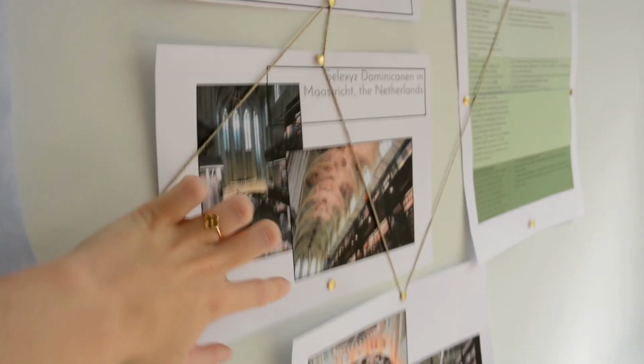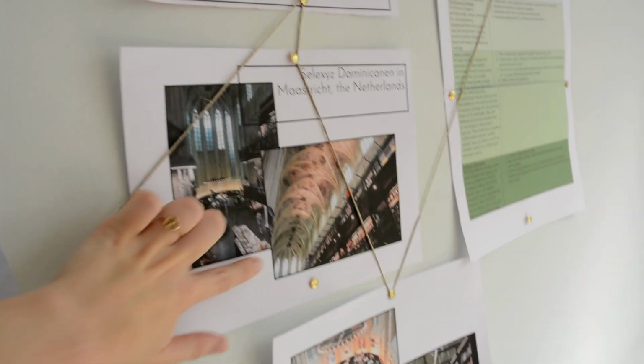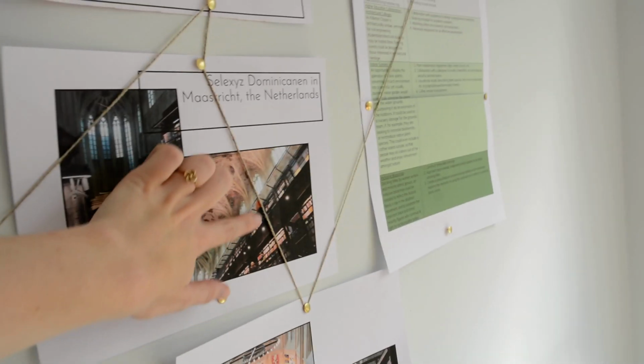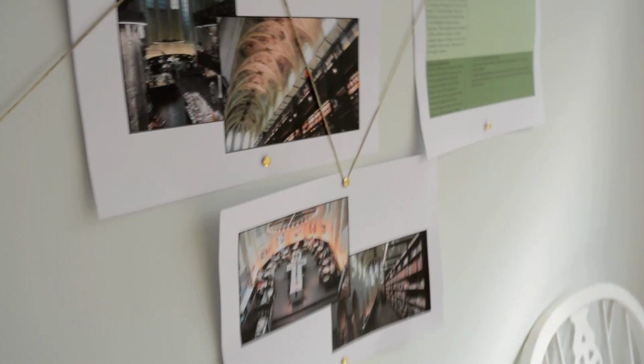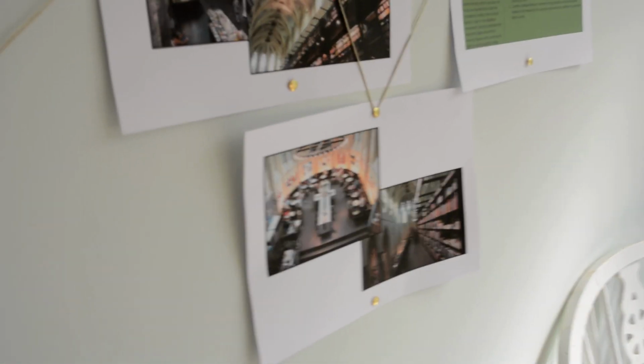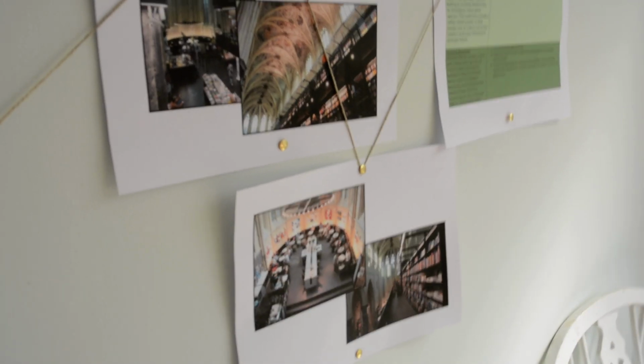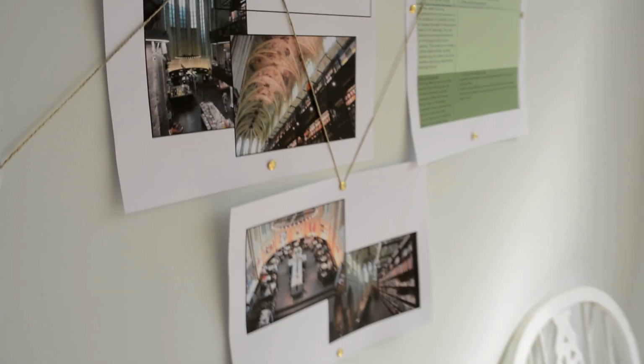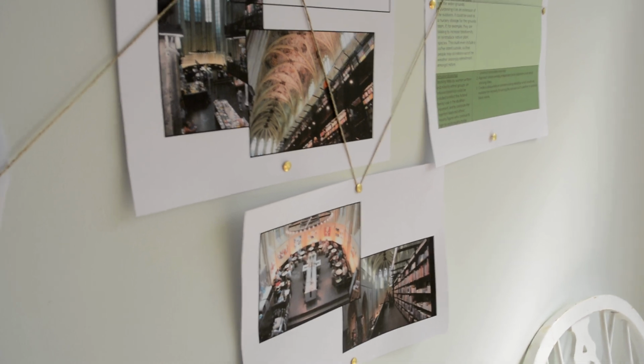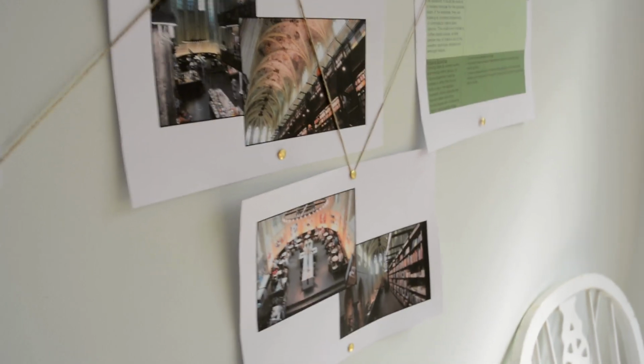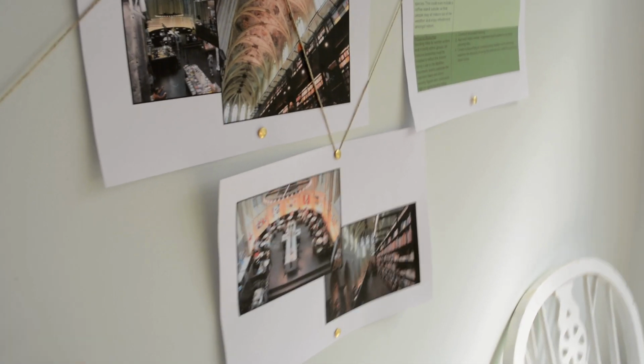Examples of churches that have been successfully converted into bookshops abound, really. This one is the Selexis Dominicanen in the Netherlands, and as you can see, it's got these beautiful vaulted ceilings and lines and lines of bookshelves. Obviously, this is an enormous cathedral space compared to what's available at Killerton, but I just thought the way it was laid out combined a really contemporary, modern feeling bookshop with the beautiful old architecture, and it had a lovely effect.